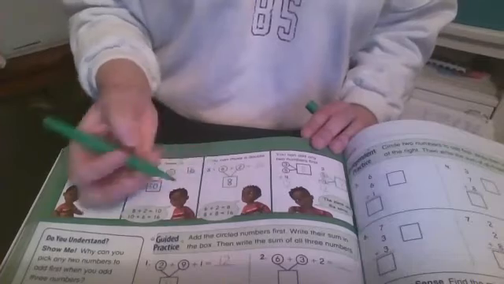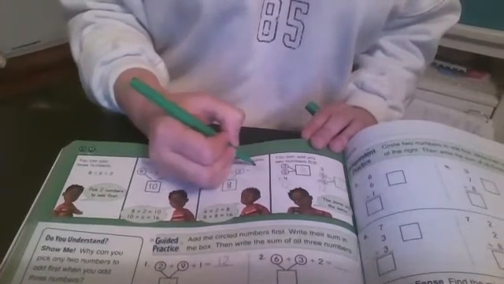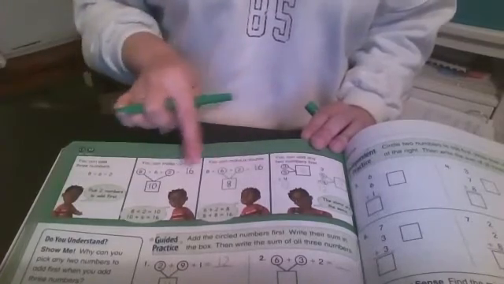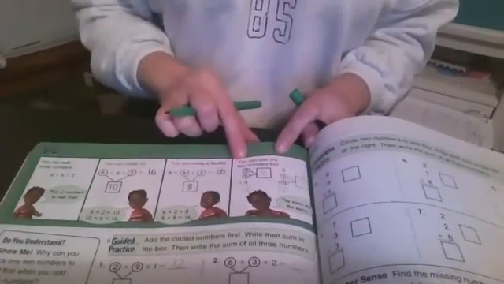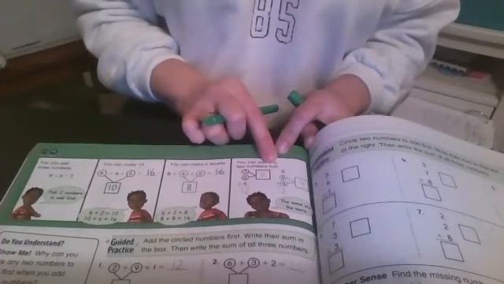And again, many of us are committing our doubles to memory. 8 plus 8 gives me 16. Okay, so again, I have the same sum, even though I added in a different order. Okay, and finally, the last box says you can add any two numbers first.